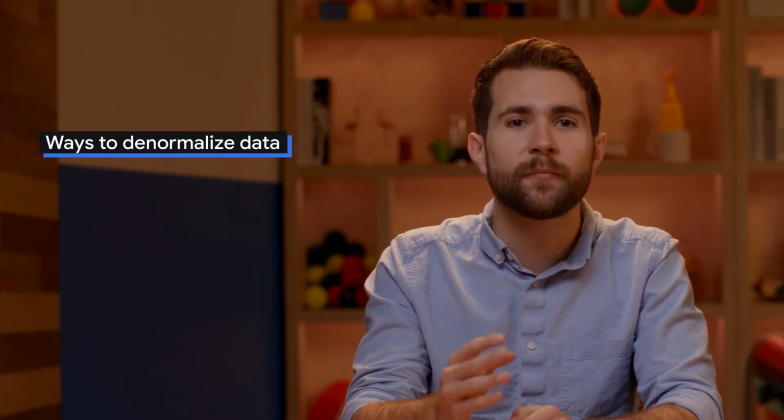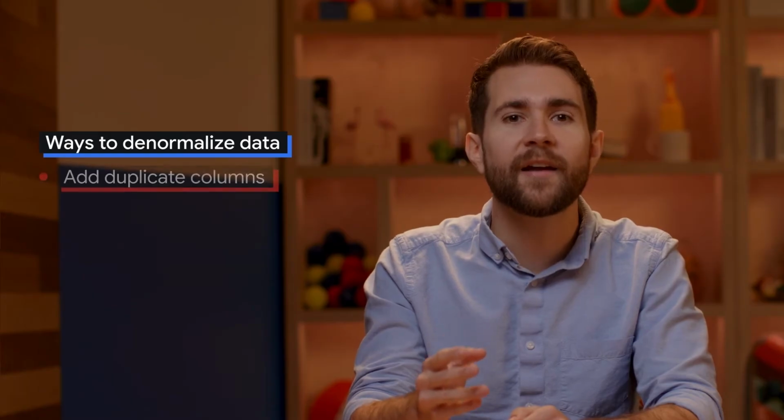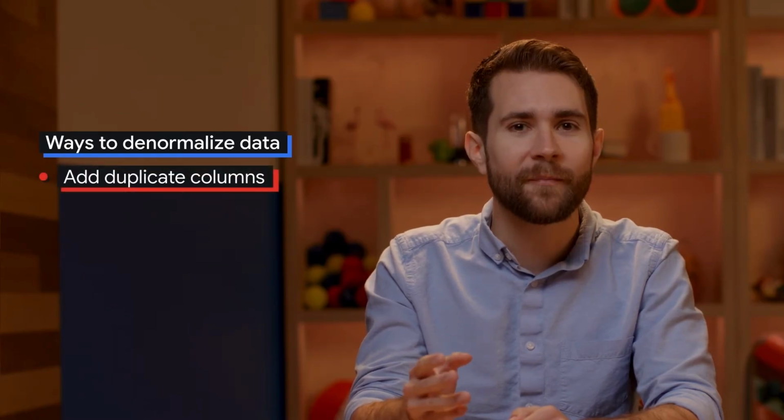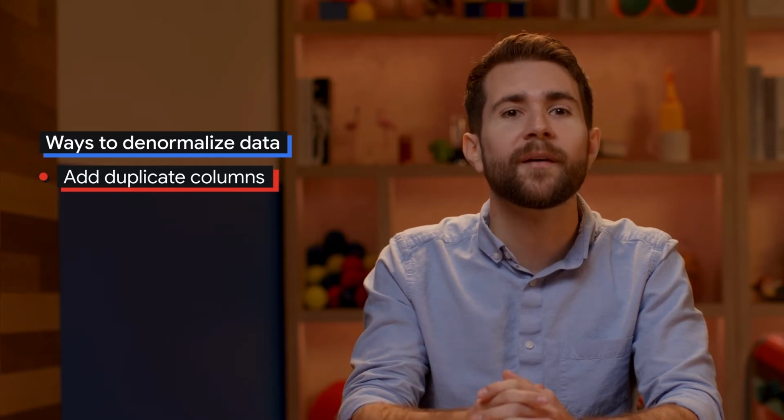There are different ways to denormalize data, which improves query performance. The most common way is to add duplicate columns in each table. Then a data analyst doesn't need to join the tables themselves.